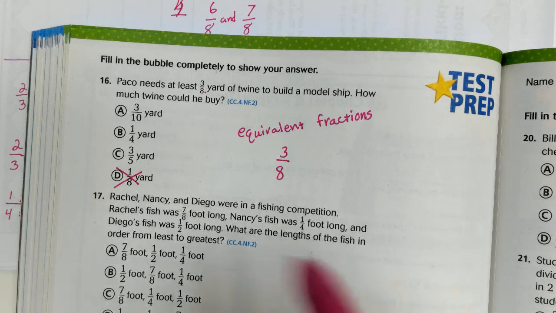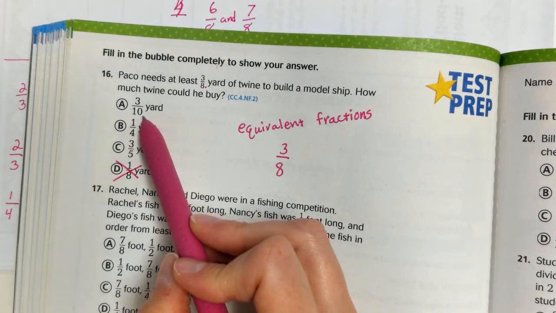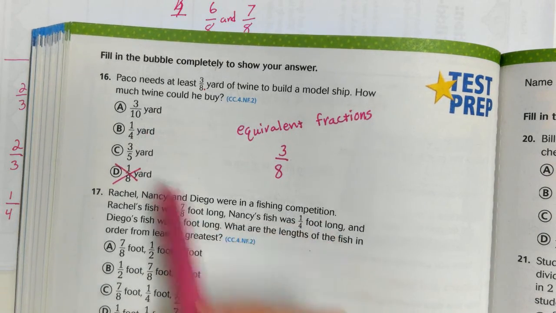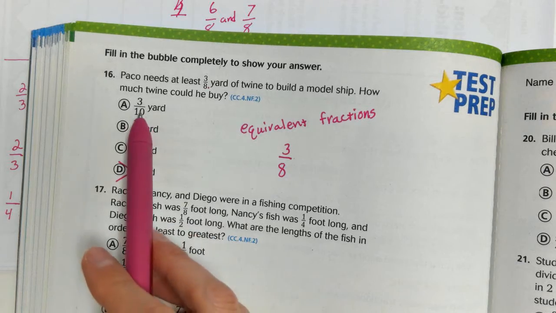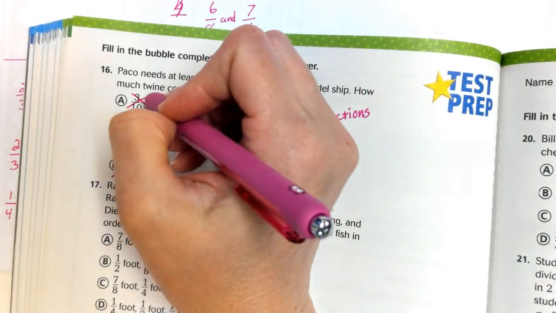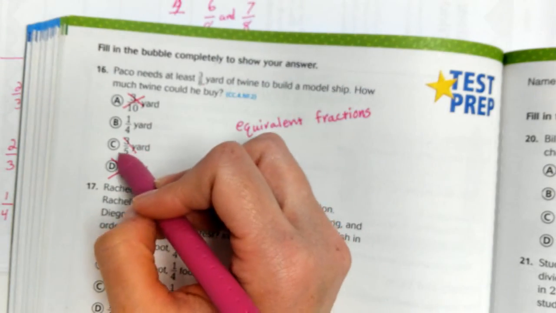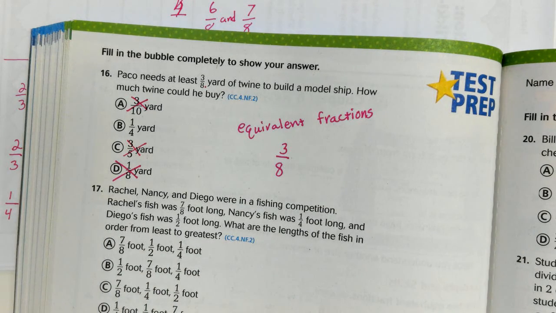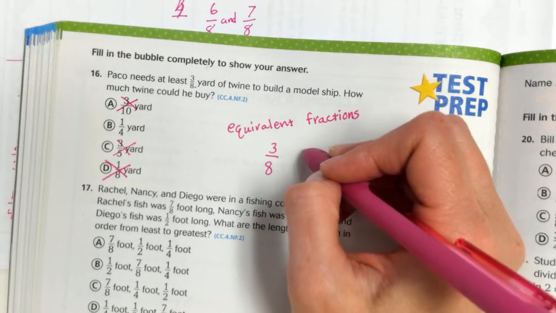Any others that I can eliminate? Okay, when I look at this, I know that I can eliminate 3/10. Why can I eliminate 3/10? Because the numerator is the same. If I have the same number of pieces and different size pieces, those cannot have the same value. So then I can eliminate 3/5 for the same reason. Well, look at that. I don't really even have to do the work if I use my deductive reasoning. But I'm going to check it just to make sure.